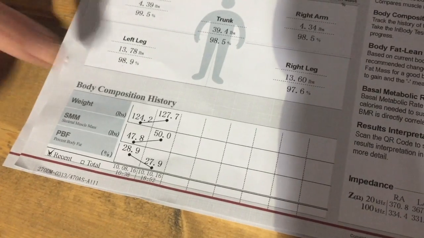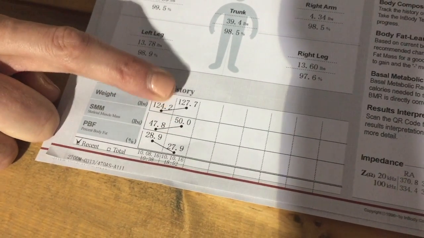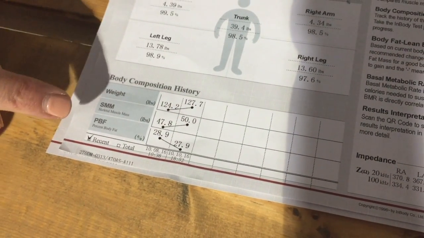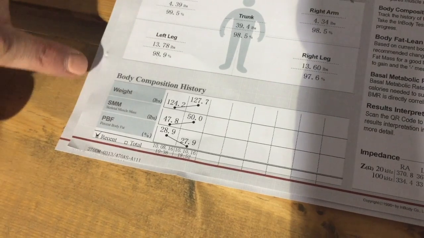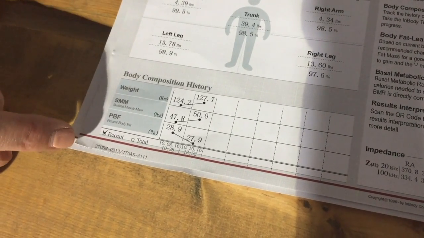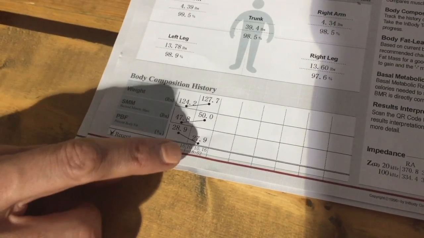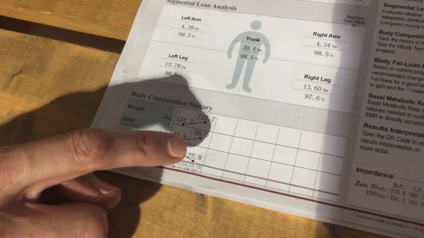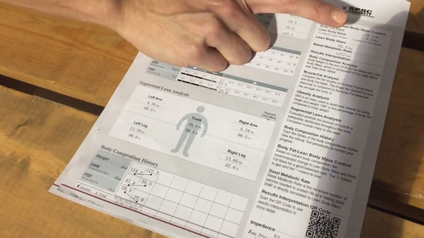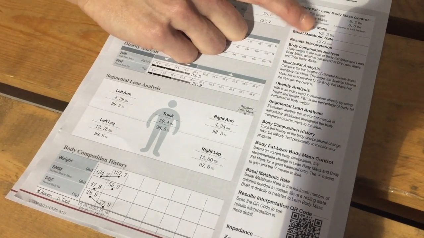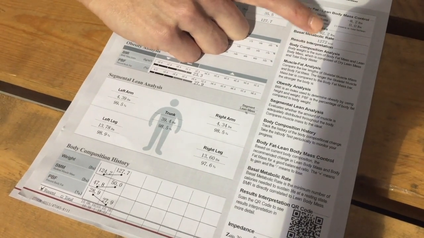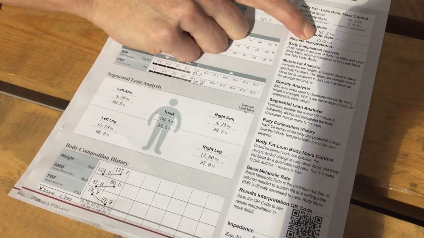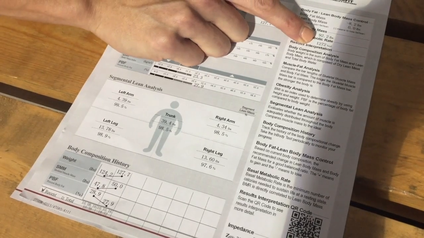So I'm going to show you a couple bad examples. All right, this lady here, we'll just look at her first test. Body weight of 127 pounds. Okay, 50 of those pounds was skeletal muscle mass, and her body fat percentage was 27.9. Those numbers dictate her basal metabolic rate, which I'll explain in a blog post. This is basically the minimum amount of calories she needs just to function.